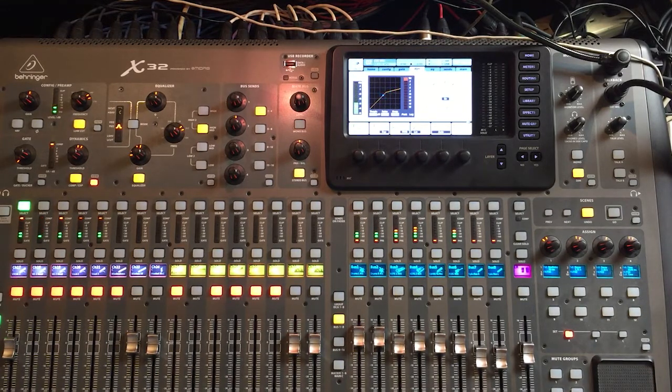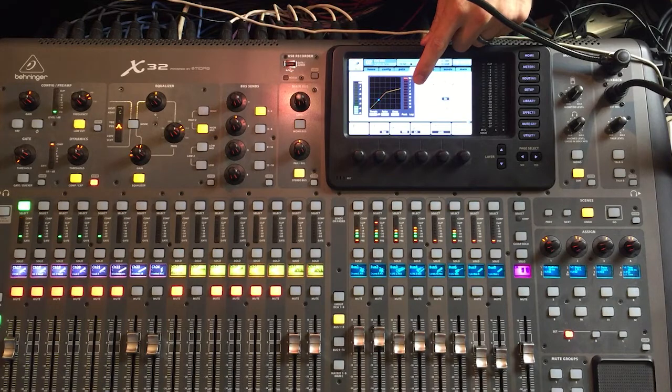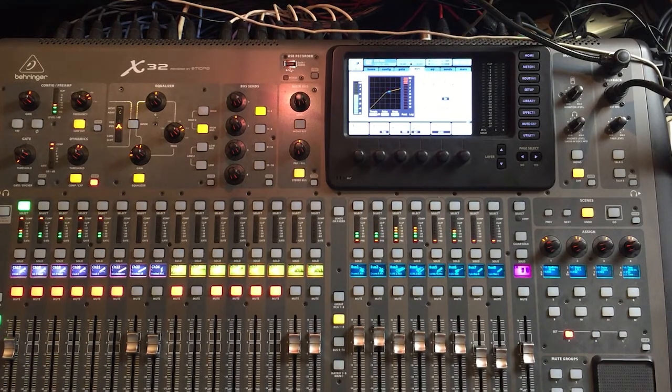And again, you're looking for about an average of 5 dB of compression for a vocal. If they go a lot more into it, you'll start to hear when it sounds kind of squashed. Let's listen to what that sounds like.